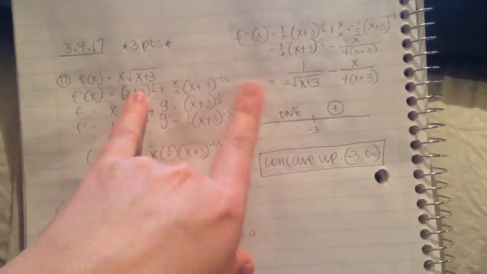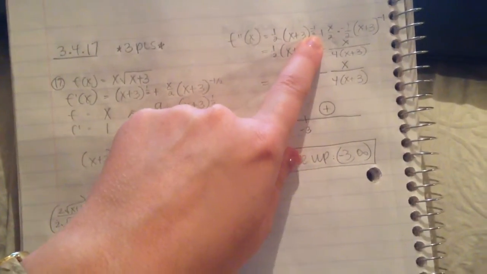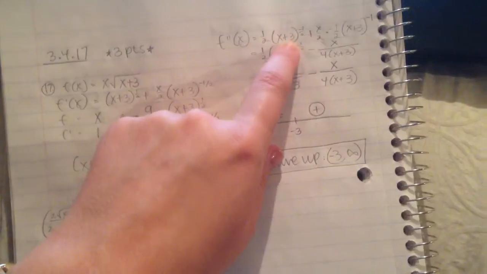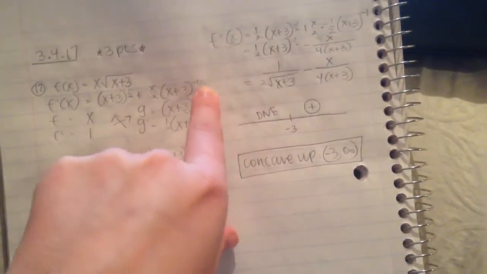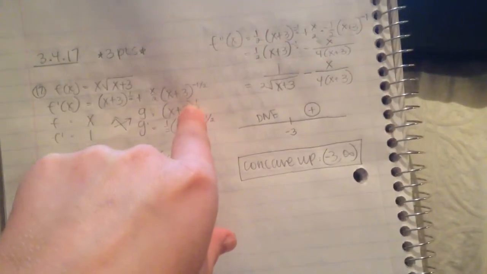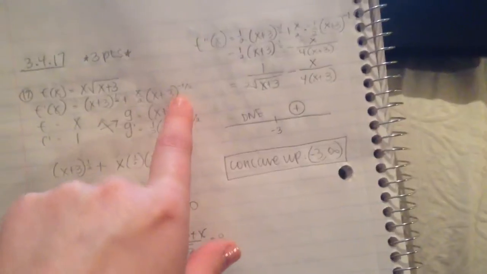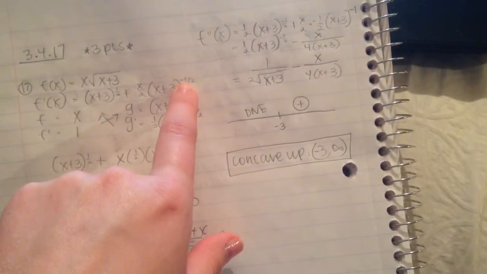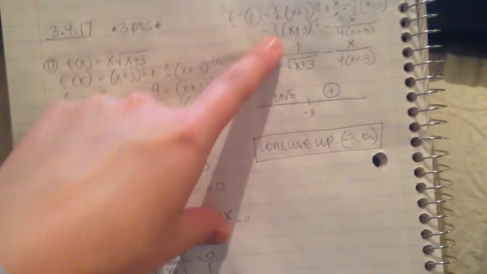And so I just took my first derivative, the original one, brought the 1/2 down, subtracted it 1/2 by 1, so then I got negative 1/2. And then I took the second one, brought down this negative 1/2, multiplied it by x plus 3, and then I subtracted 1 from this. And then I got that.